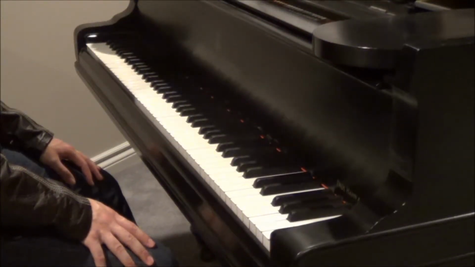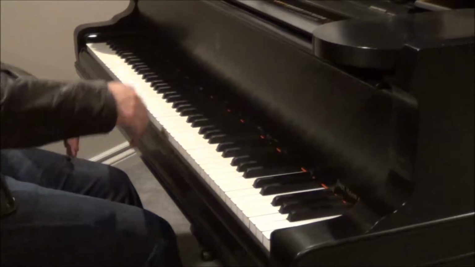Now, let's see what would happen if we played the complete theme without making any distinction between each repeated gesture. Another way of saying this is that we'll play the theme without doing anything to it to make it interesting.